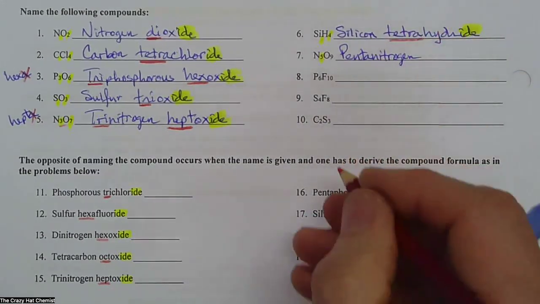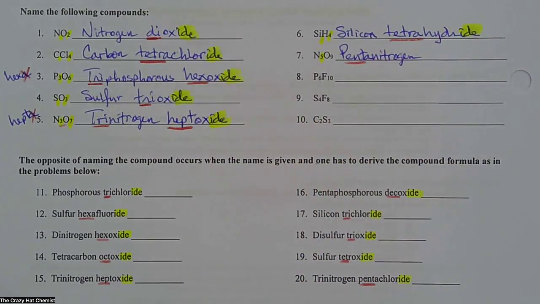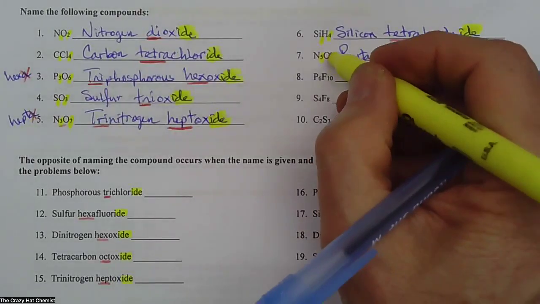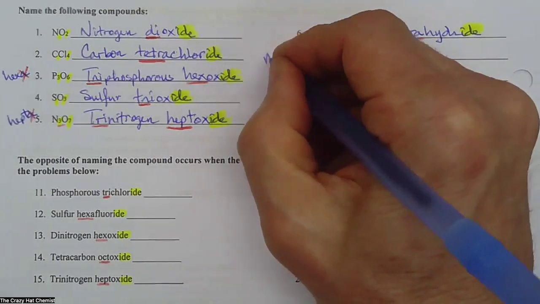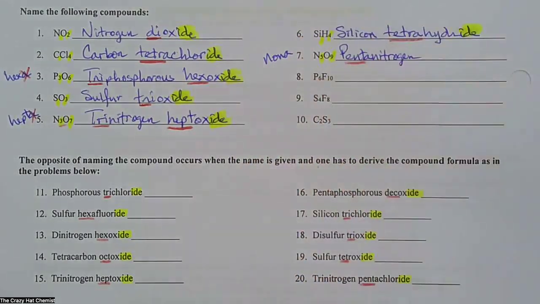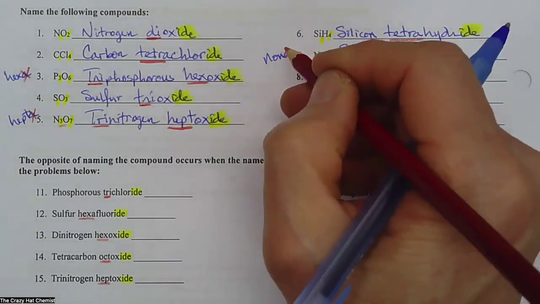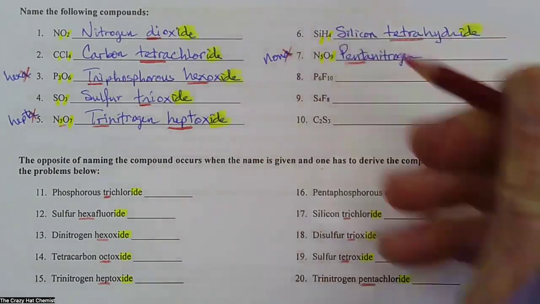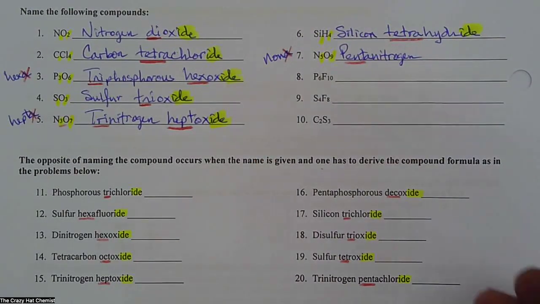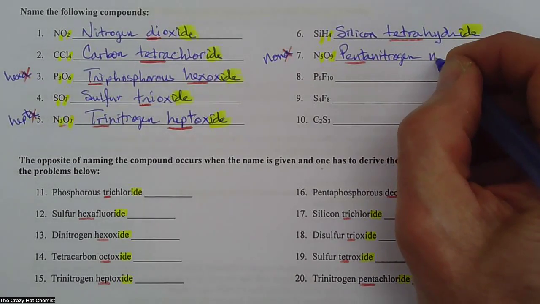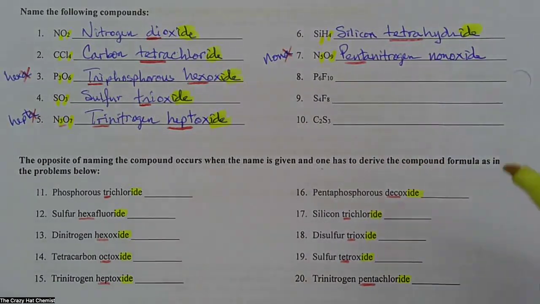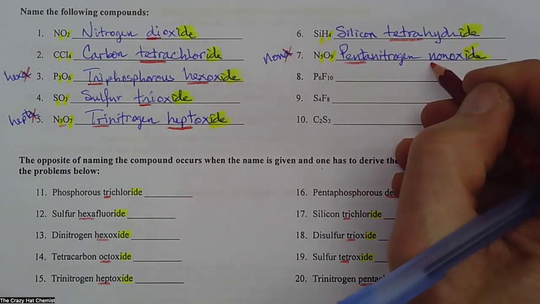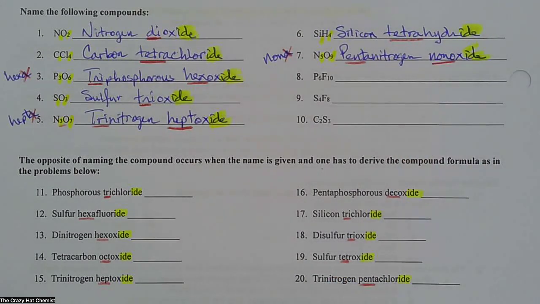Underline this prefix. We have a penta here because there's more than one. And then 9 is nona. Okay, and oxygen begins with an O, a vowel, and nona ends with an A. So I'm going to cross off the A, so it's going to be non-oxide. I'll highlight that IDE ending again here, and then underline that prefix for that second element, which is always the case.